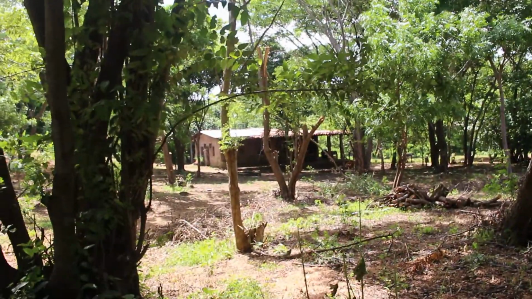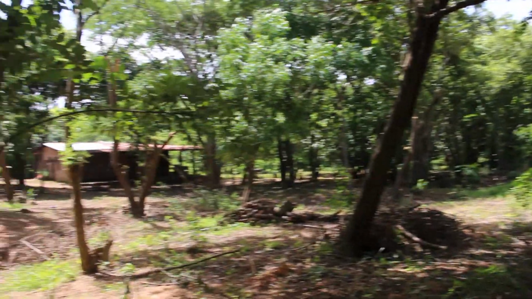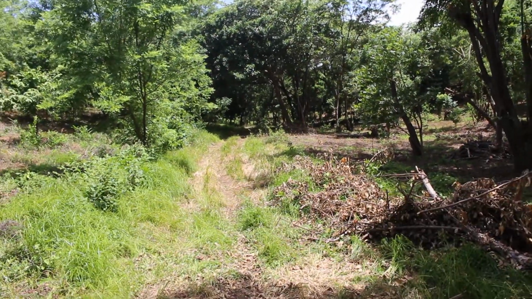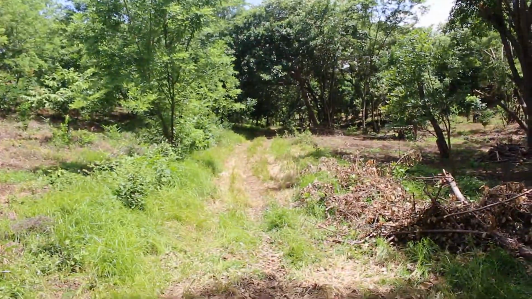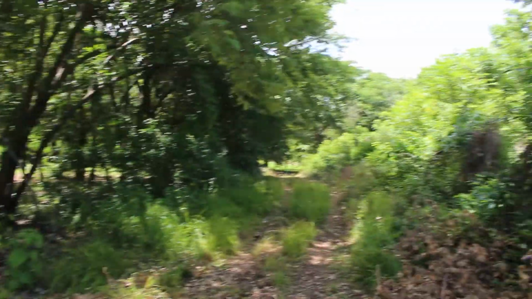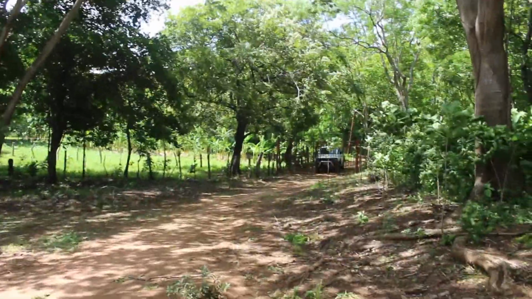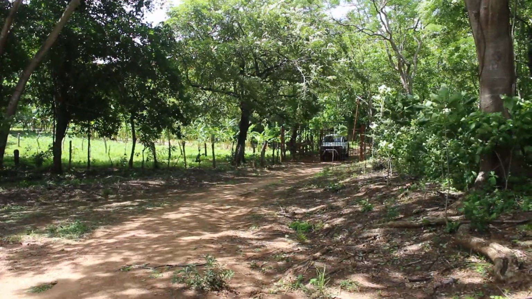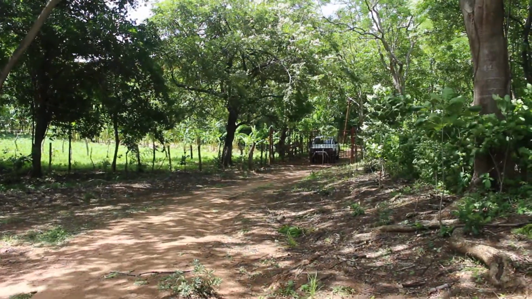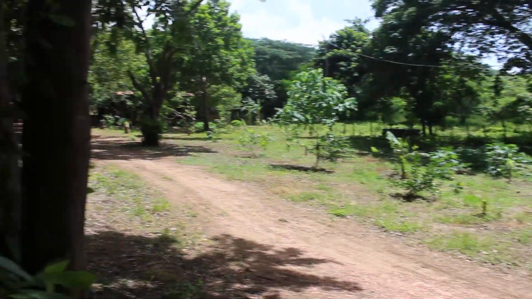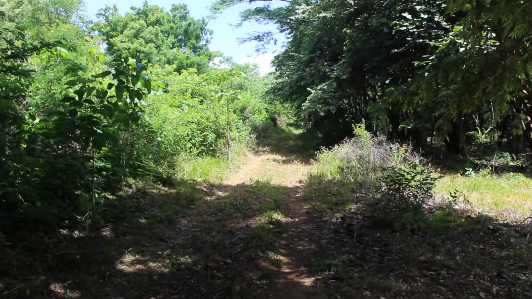So here is the neighbor at the entrance. We passed, we have our own access. But here, another property. Middle of the way, our entrance. On the tree, and here on the road. Here our main entrance. And here, entrance to our property.